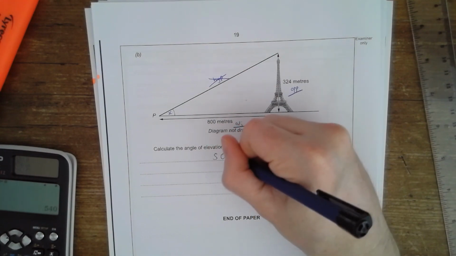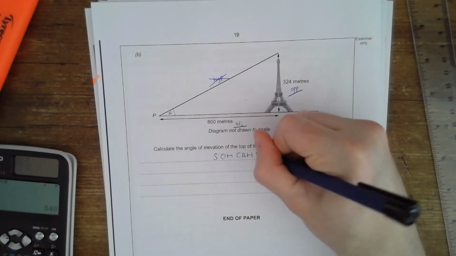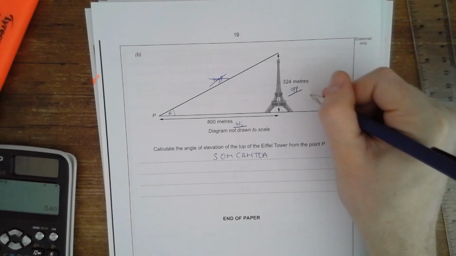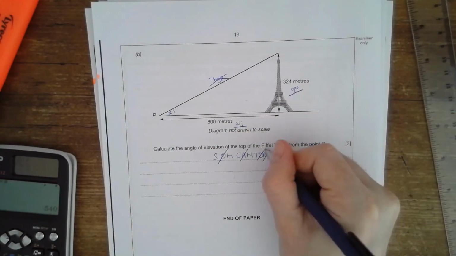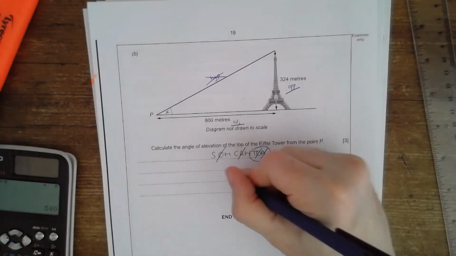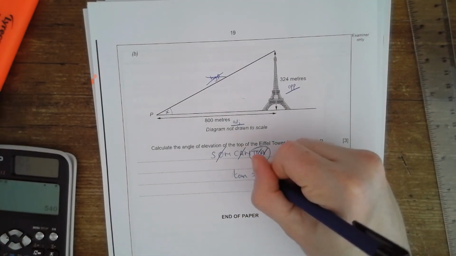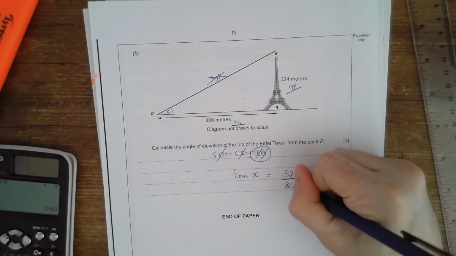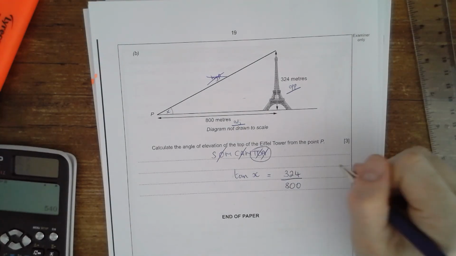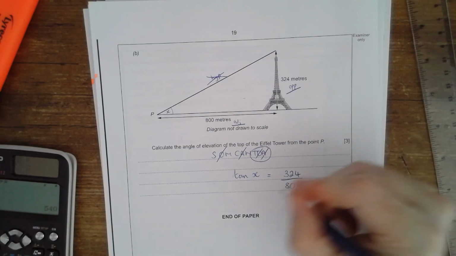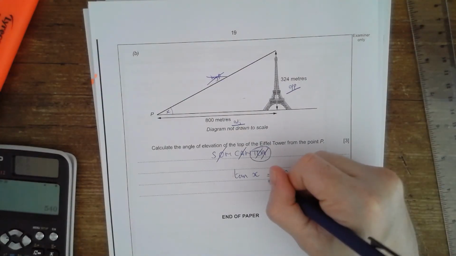I'm now writing out SOHCAHTOA, and because I know the adjacent and the opposite, I'm going to cross out O and A in SOHCAHTOA. The one that is double crossed out is TOA. That stands for tan angle equals opposite over adjacent, so tan X is equal to the opposite side, which is 324, over the adjacent, 800. I don't want to know what tan X is, I want to know what X is.